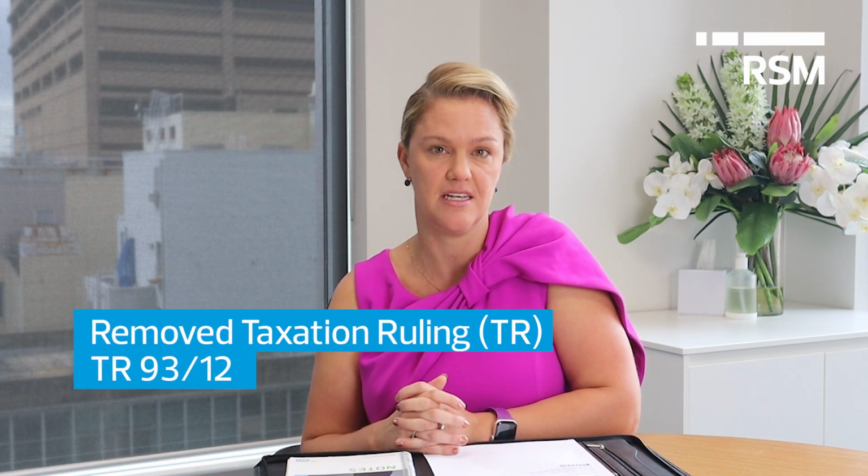Royalties have been the subject of a fair bit of change over the last few years. The ATO removed its historical ruling, Taxation Ruling 93/12, which looked at computer software. That was guidance for taxpayers to understand what payments were considered to be royalties in that technology and computer space. So the legislation itself hasn't actually changed, but the ATO's guidance has changed. They removed that taxation ruling and issued a draft ruling in 2021, and they've also re-released another draft ruling quite recently.